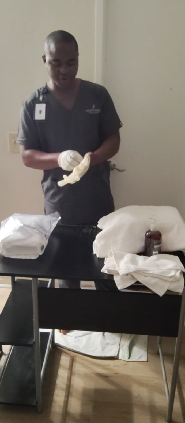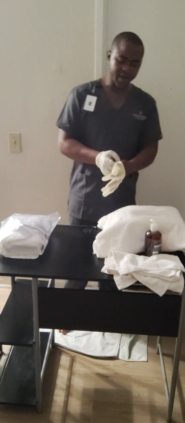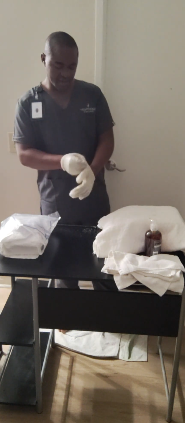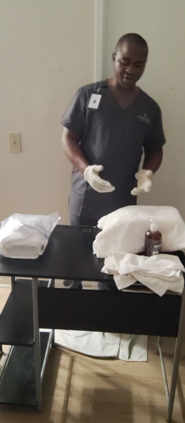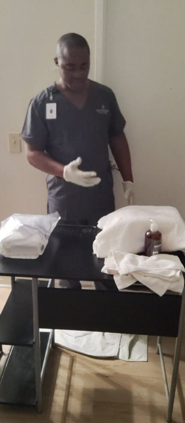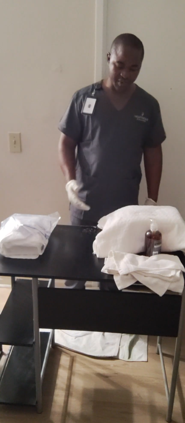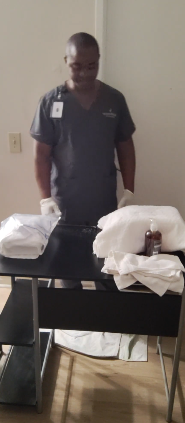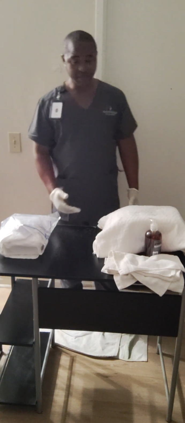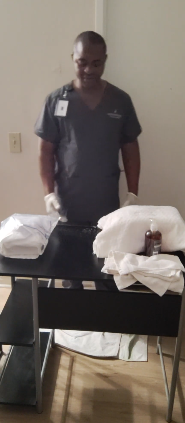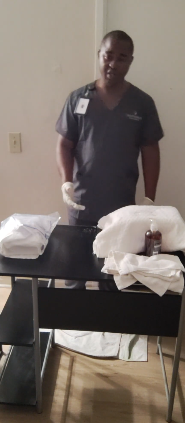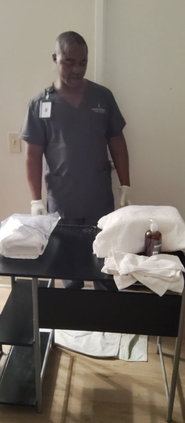Once I have my gloves on, I will then ask the patient to lift their hips up and open their legs so that we can have a good working space, ensuring that my dominant hand has access to the base of the patient. It is also important that I put a waterproof mat under the patient so that the bed does not get wet.